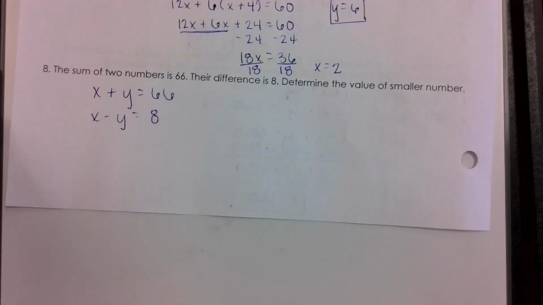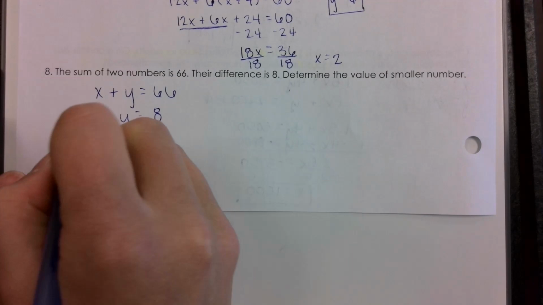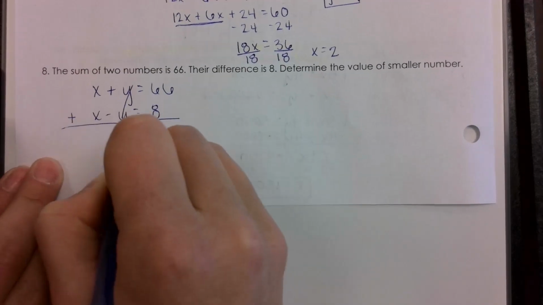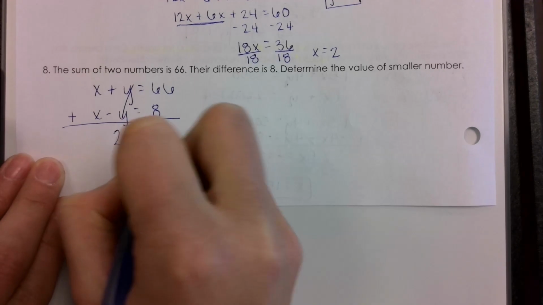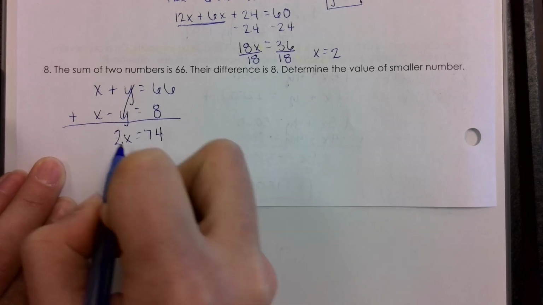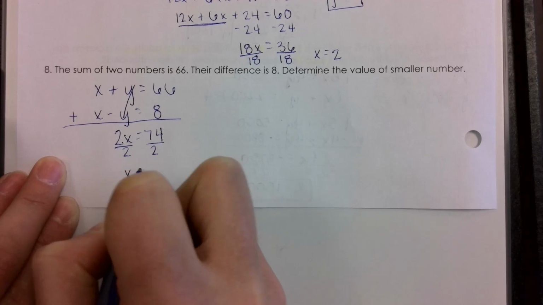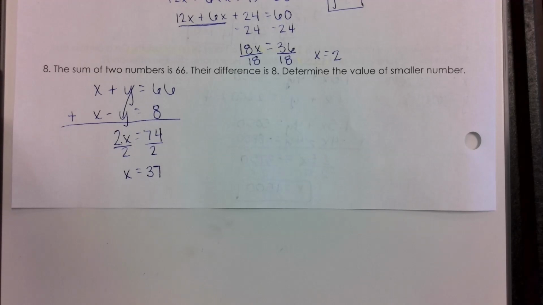Okay? What method is going to be the easiest to solve that system? Probably elimination. Do we have anything that's same number, opposite signs right now? Yeah, the y's. So let's just add these together. Those y's are going to cancel out. And we'll have 2x equals, what, 66 plus 8? 74. And then what do we do from there? Divide by 2. What does x equal? So we've got x is 37.